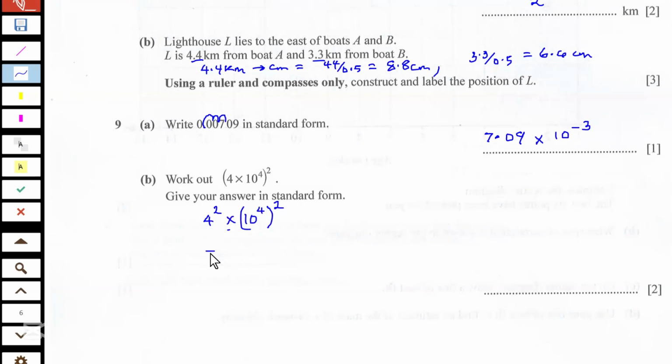Now, 4 squared means 4 times 4, which is 16, times, according to the law of indices, we multiply the powers. 4 times 2 is 8, and this gives us 10 to the power of 8.